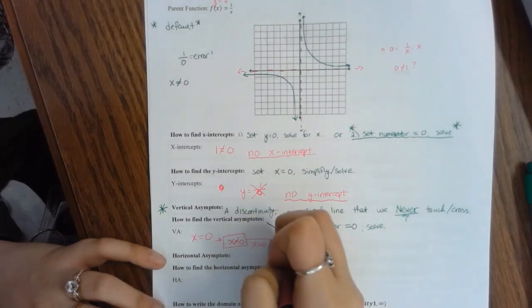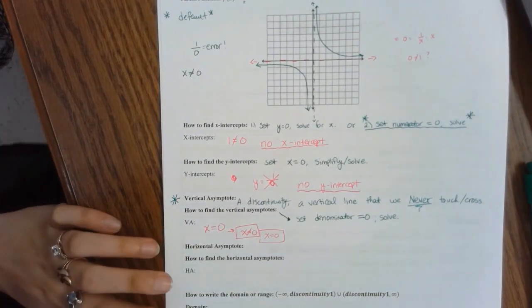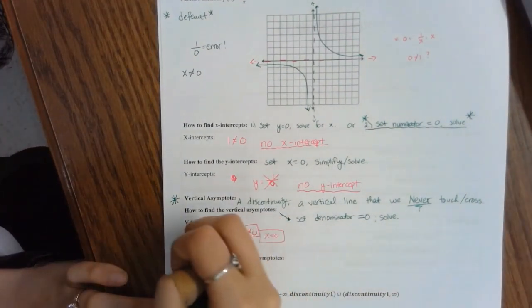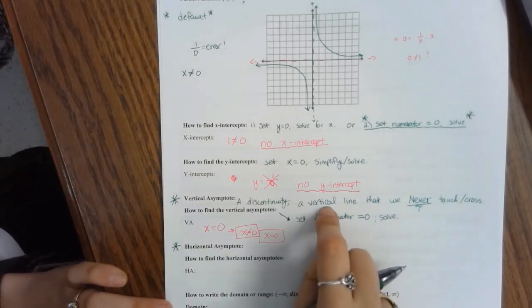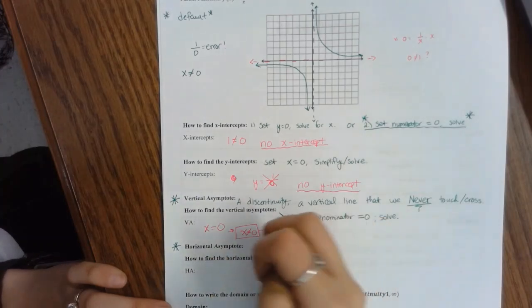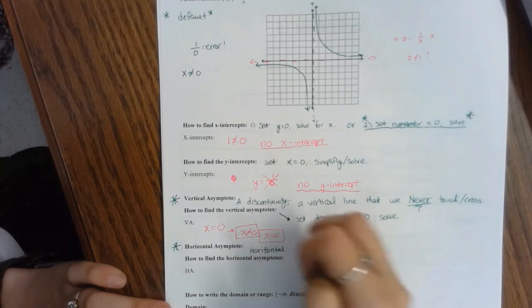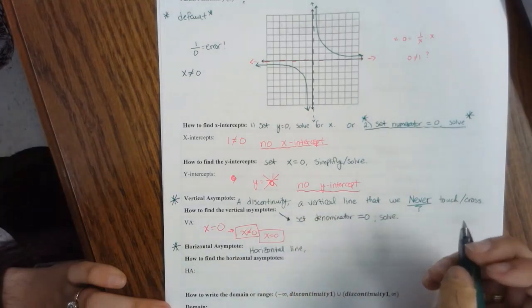Let's go to a horizontal asymptote. Well, vertical asymptote was a vertical line we don't touch. Horizontal asymptote, if you can think about it, is a horizontal line. This one's a little weird because sometimes we can cross it. We'll see it on the next page.